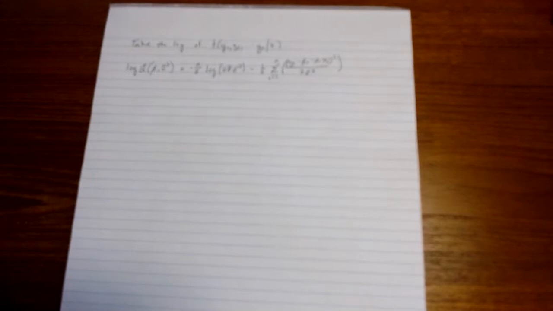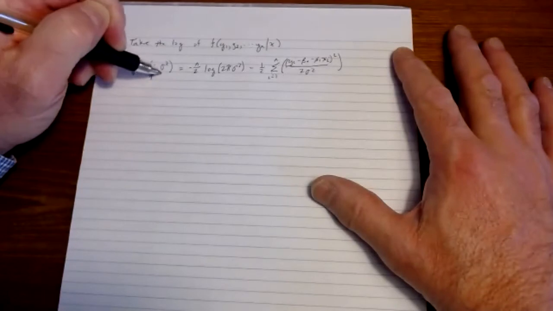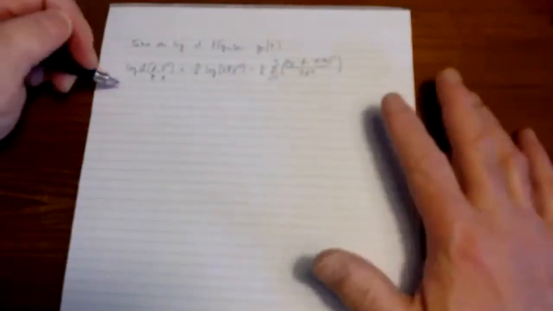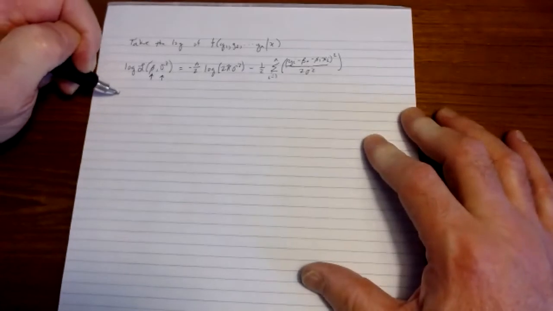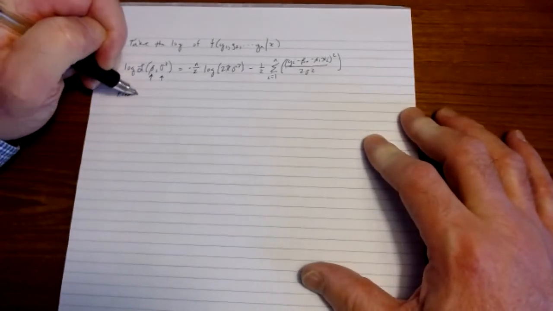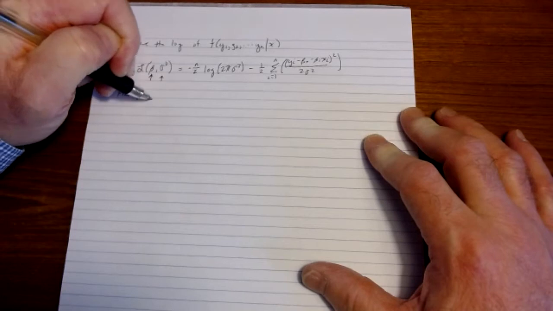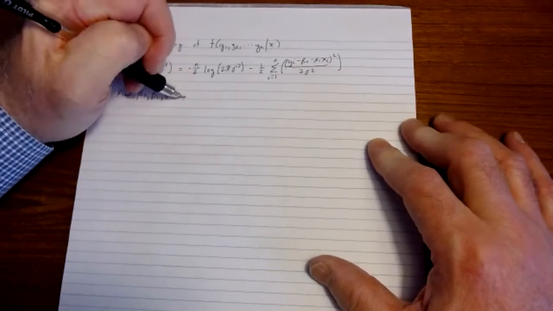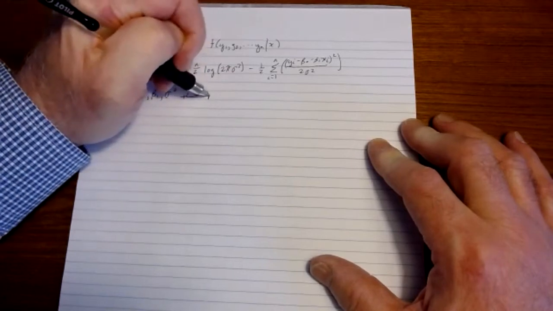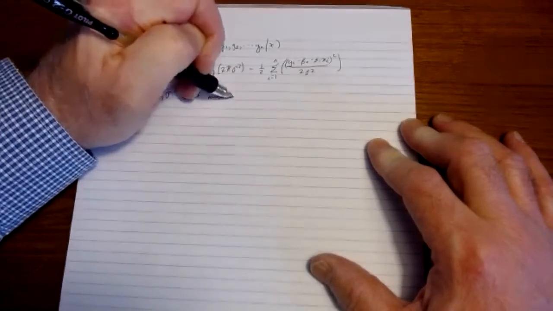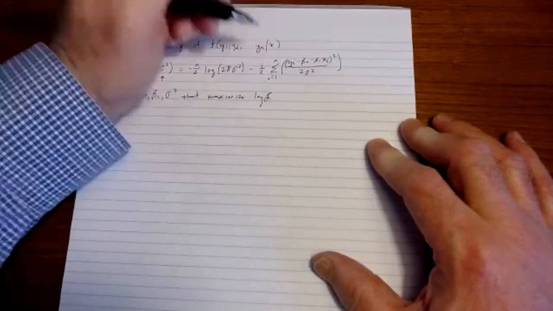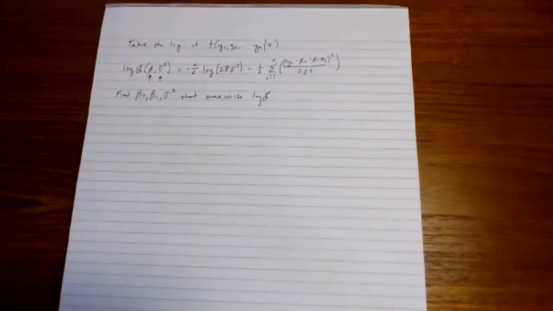And for this likelihood function, what I want to do is to find the values of beta and sigma squared that maximize the likelihood function. And so our task is to find beta naught, beta 1, sigma squared that maximize this log likelihood function. Okay.